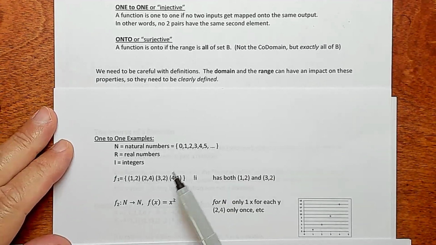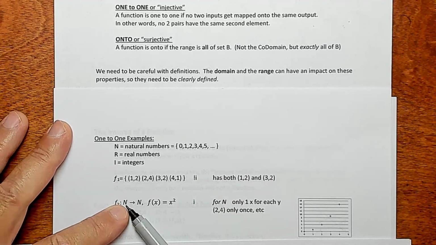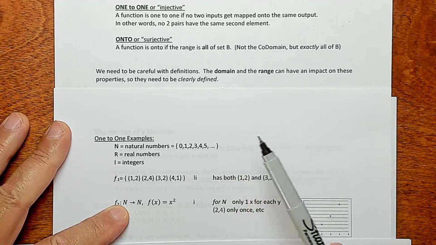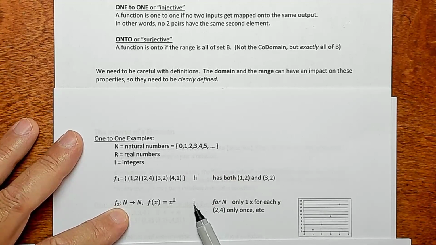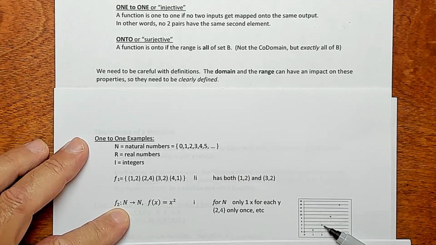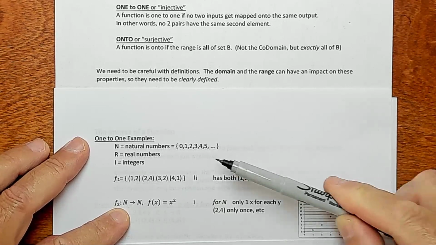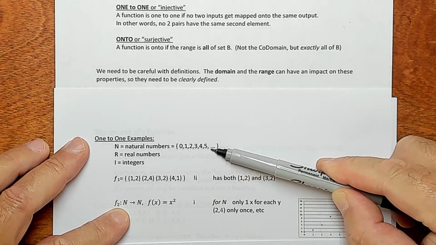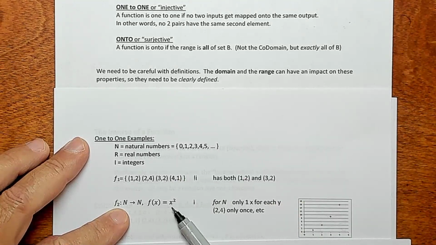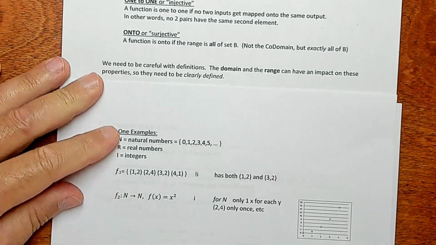But if you restrict the set to dealing with just the positive integers or the natural numbers, then it's injective. Because, like here, 2 squared is 4. And so the 4 only shows up once if you just have the positive numbers for the input. If you use the integers for this guy, then it would fail injectiveness because you would have 2 and minus 2. In fact, I think I got that down in here. Yeah.